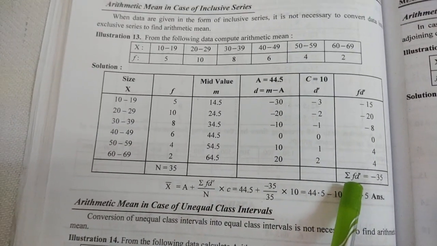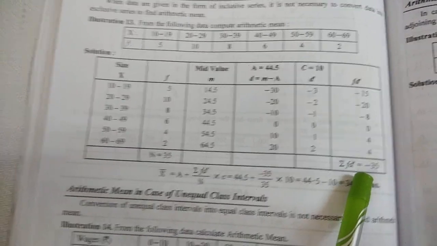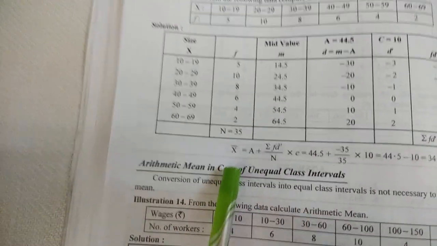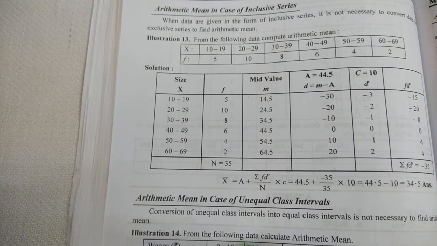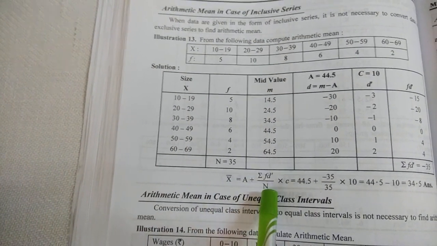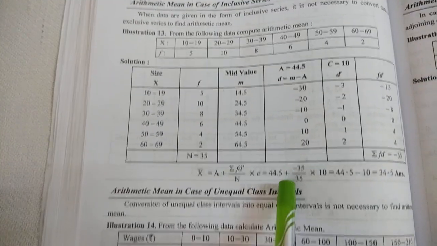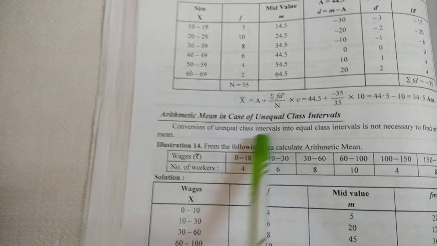We get the sum of fd dash as minus 35. Then apply the formula and calculate the mean.